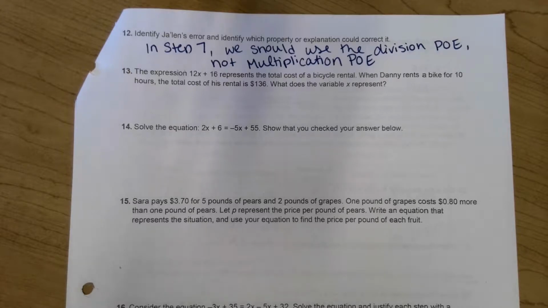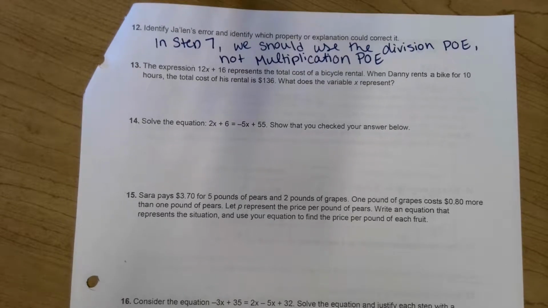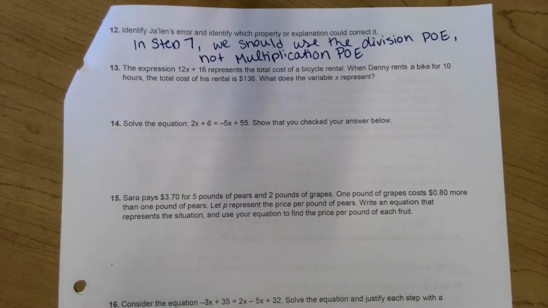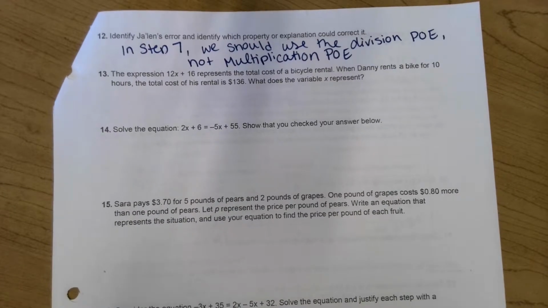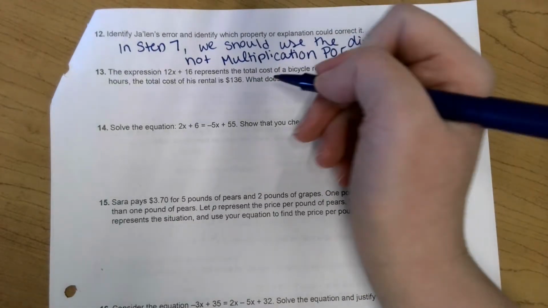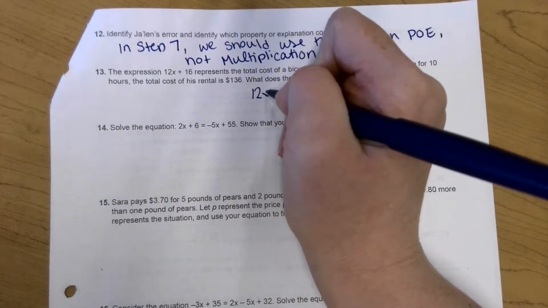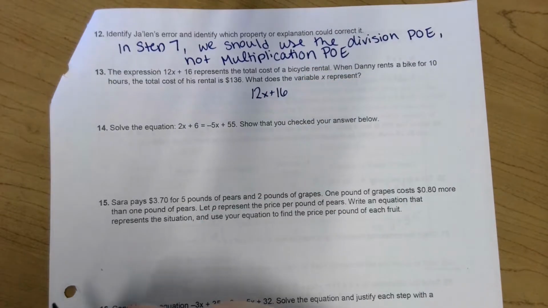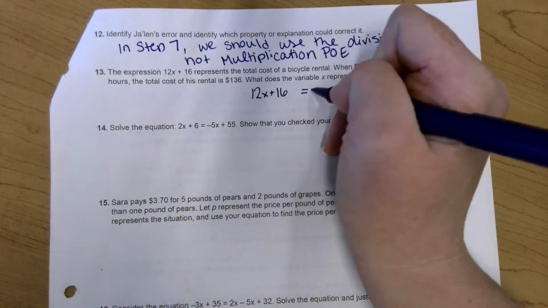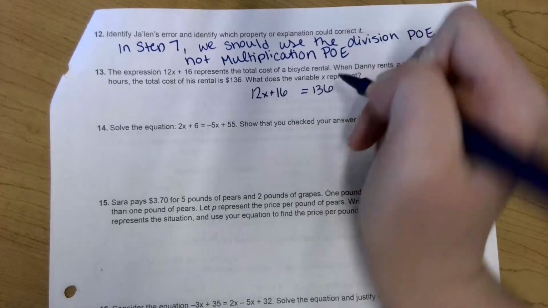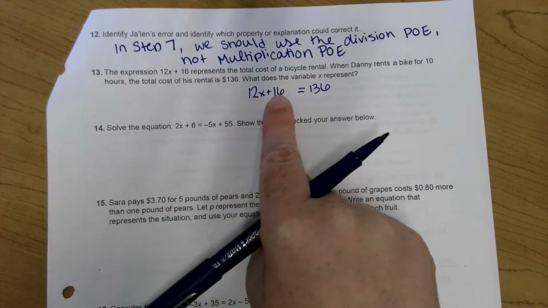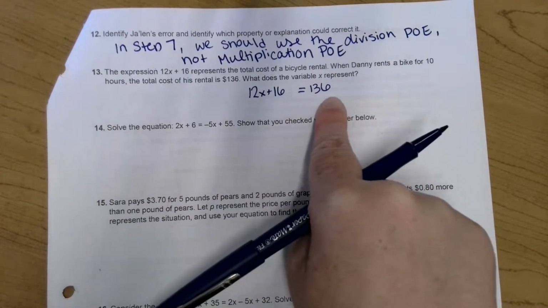All right, number 13. The expression 12x plus 16 represents the total cost of a bicycle rental. When Danny rents a bike for 10 hours, the total cost of his rental is $136. What does the variable x represent? So, we have 12x plus 16, and then when we rent for 10 hours, we get 136. So, if this is the total cost, and it's equal to 136, we should be good here.